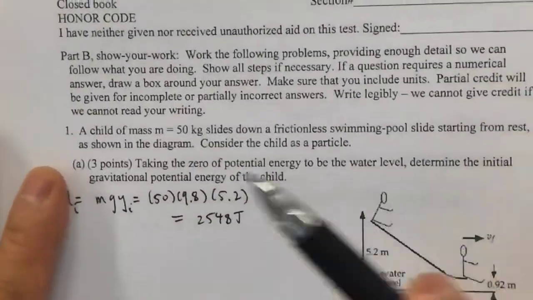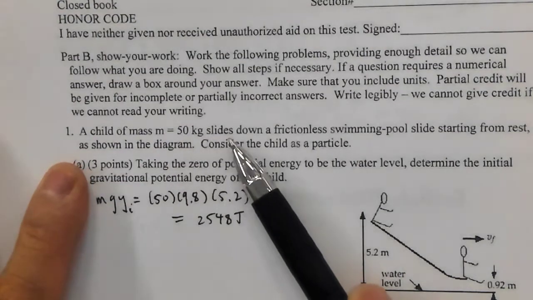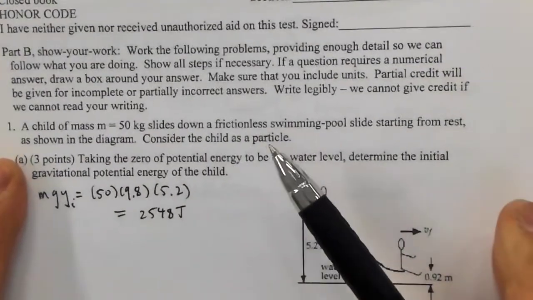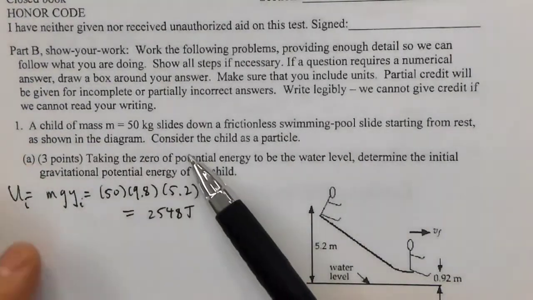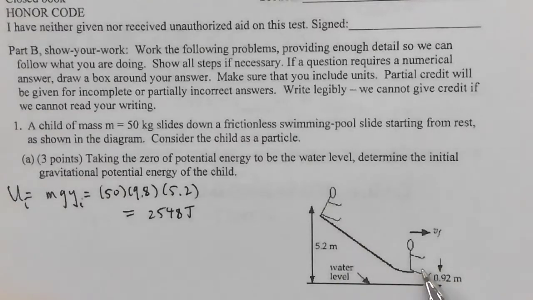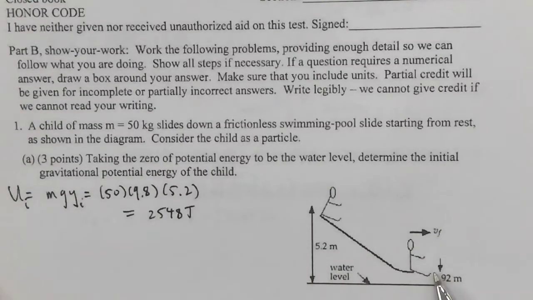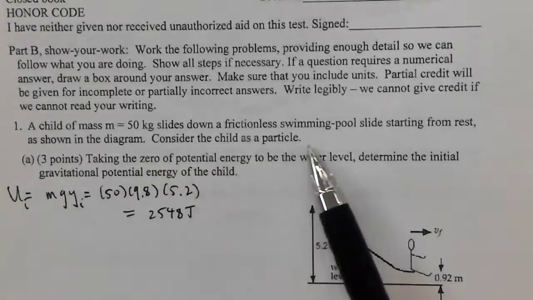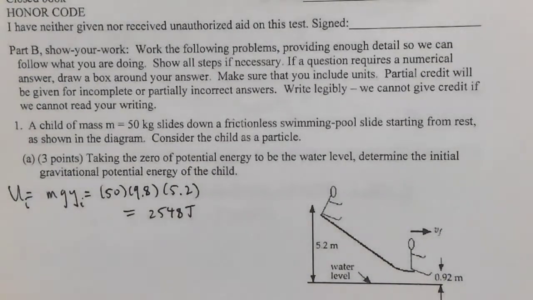Okay, a child of mass m equals 50 kilograms slides down a frictionless swimming pool slide starting from rest, as shown in the diagram. Consider the child as a particle. Take the zero of potential energy to be the water level. Determine the initial gravitational potential energy of the child.